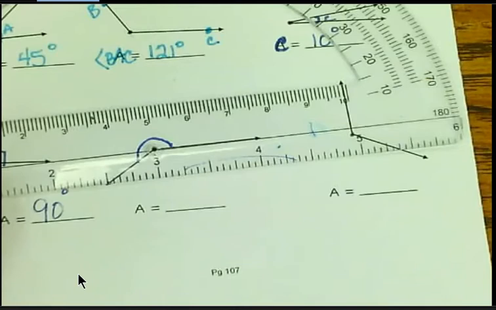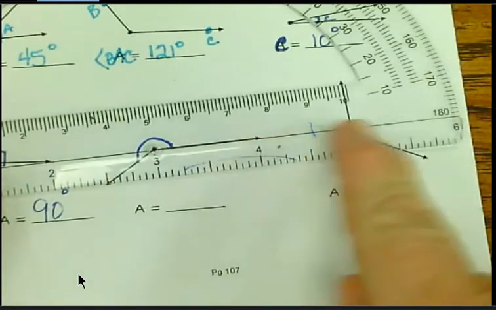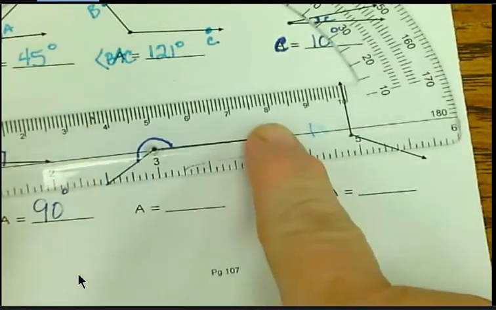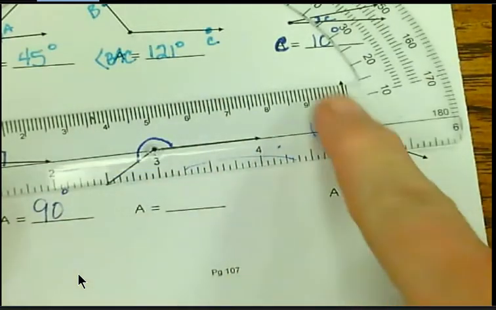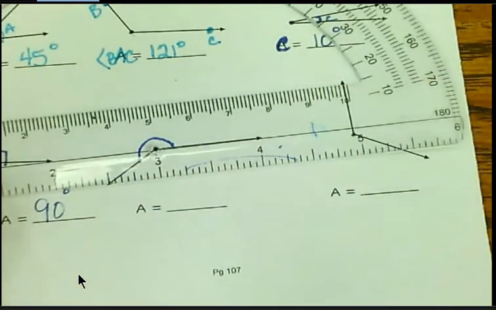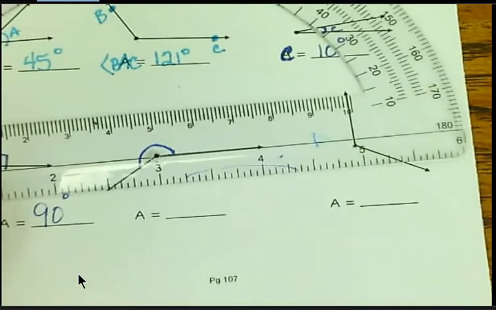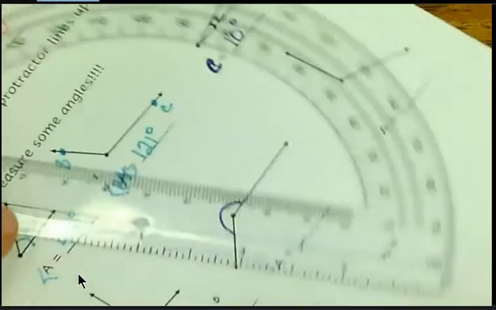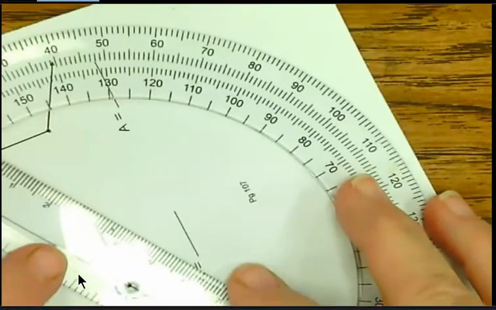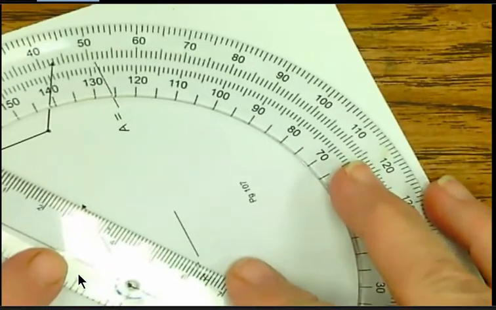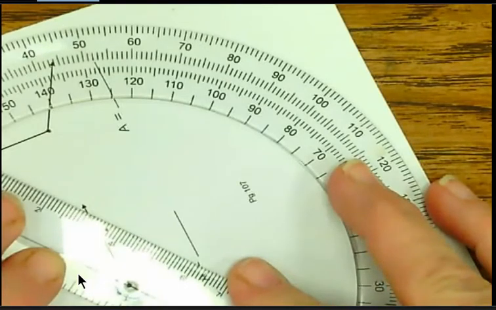What am I supposed to do, Mr. Sissel? Well, let me tell you. We know that if it went straight, then it would be 180. And we know that if it went all the way around, it would be 2 180s, which is 360. So what if I turn this and look at this?